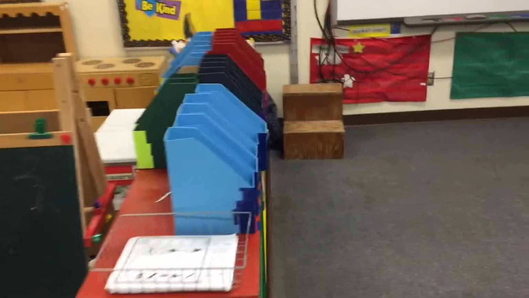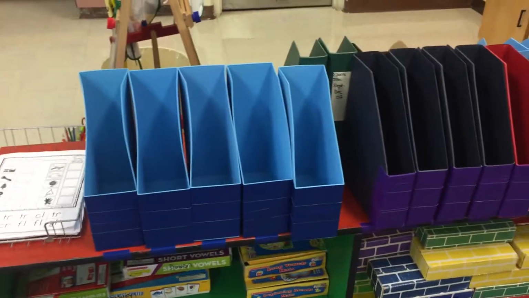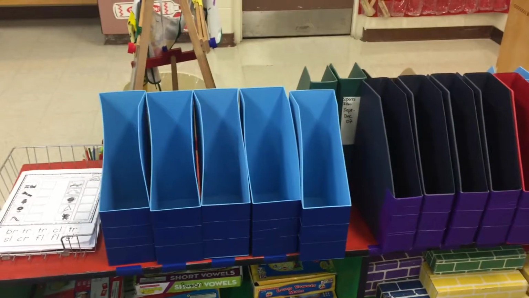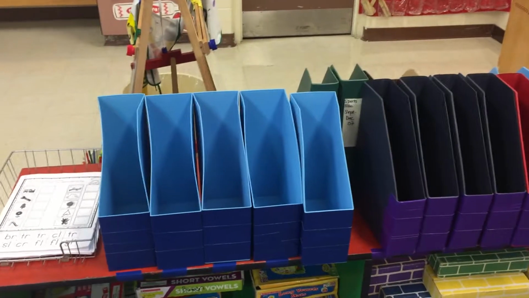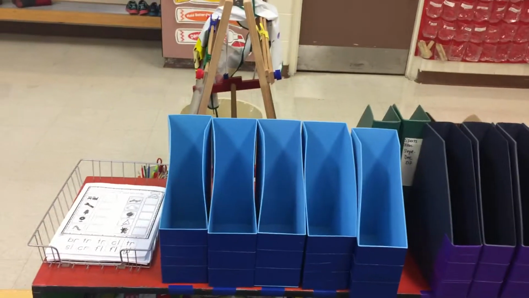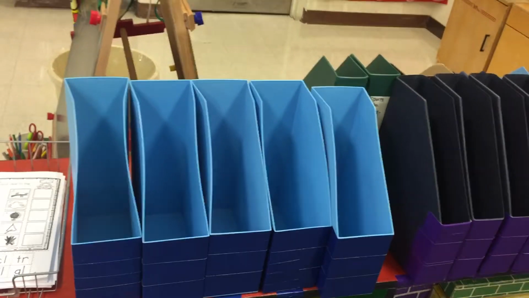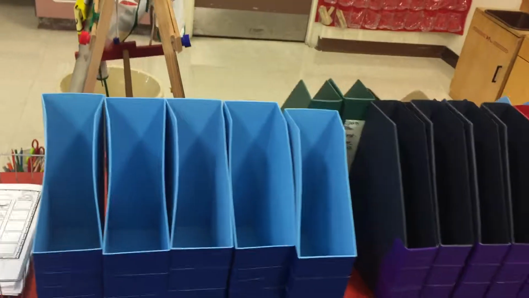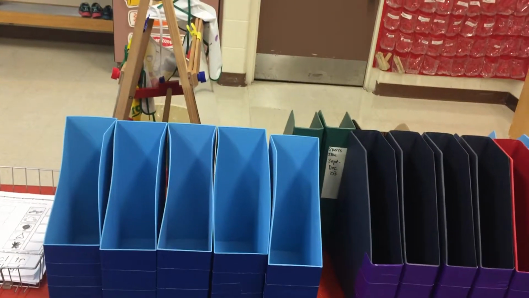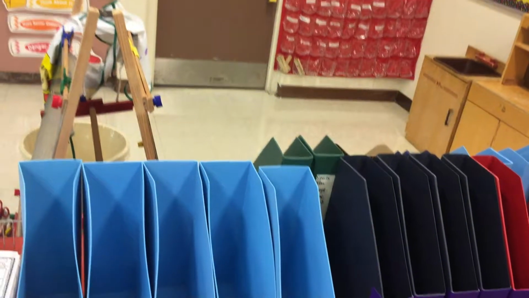So another thing, when it comes back to these tubs, oh, there's that bell. Normally, when I was doing centers before, it'd be for a whole week, I would make centers, and then I would change them out. Well, with this, because students have more options, I don't change them out as much.